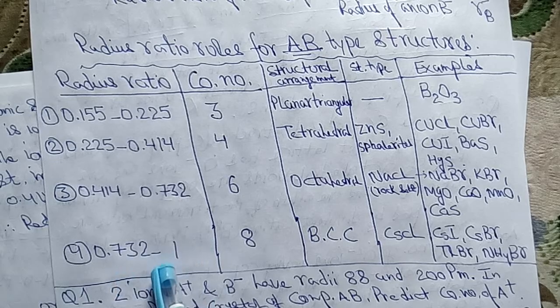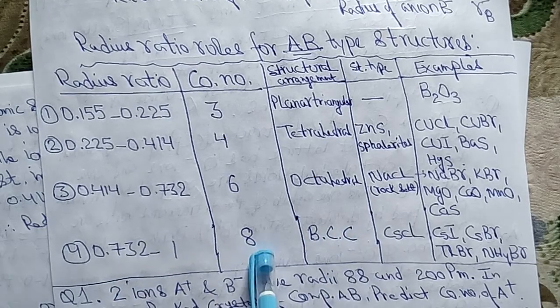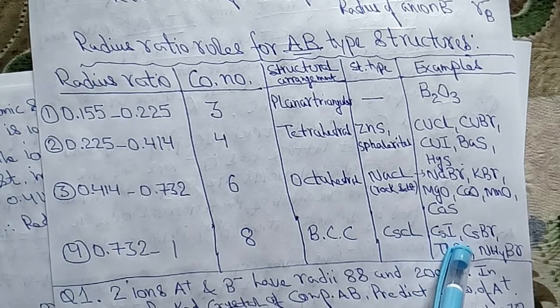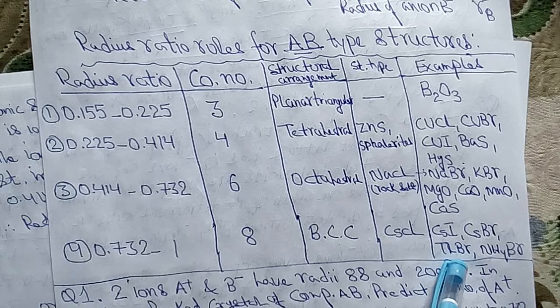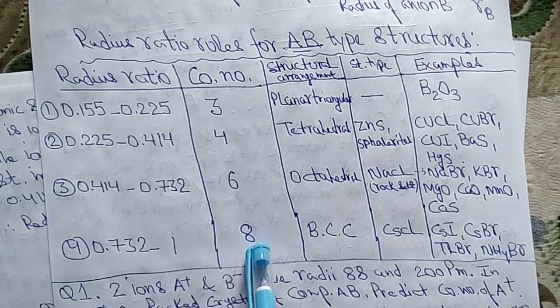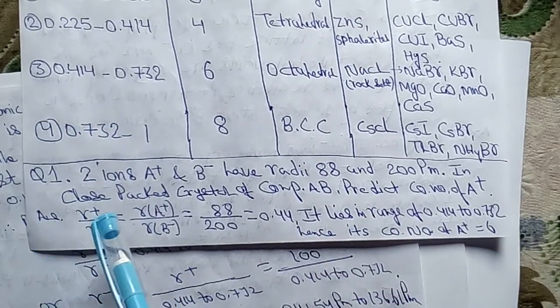The last one is the range 0.732 to 1. If the radius ratio comes in this range, it confirms that it has BCC structure. Coordination number will be 8. Examples are cesium chloride, cesium iodide, cesium bromide, thallium bromide, ammonium bromide. These show this type of packing, having this coordination number, and the radius range comes in this. Now the numericals based on this.